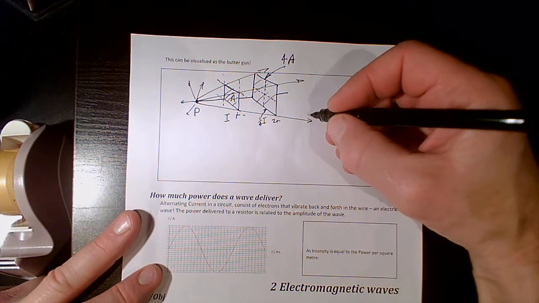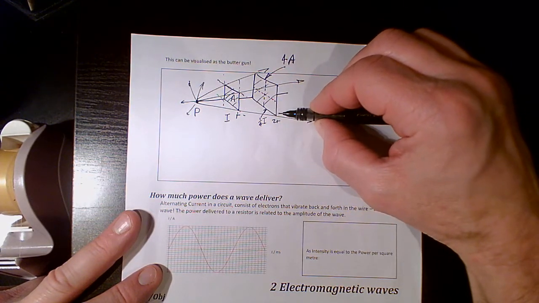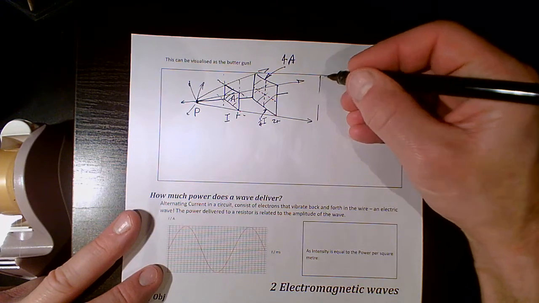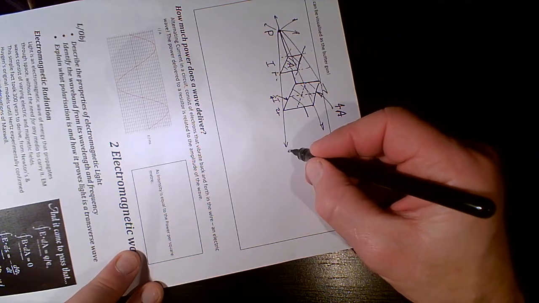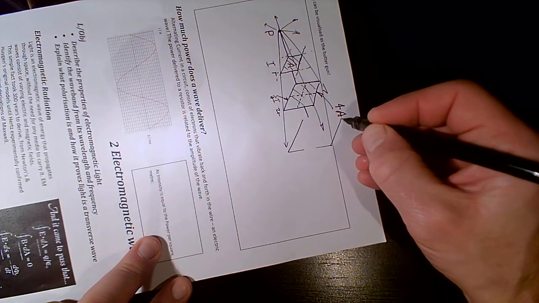Now, still slightly dodgy in terms of distance, but if you were to repeat that and go up there, you'll get the same system again. I'm just trying to draw that carefully. That's not quite the right angle again, but the idea is there.